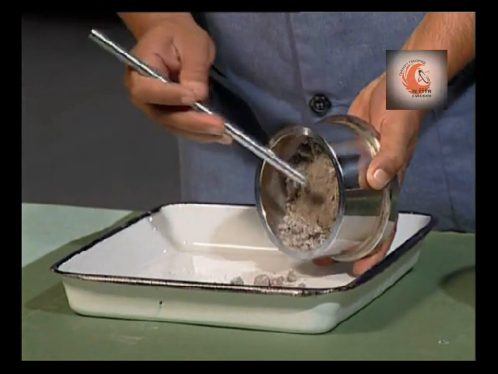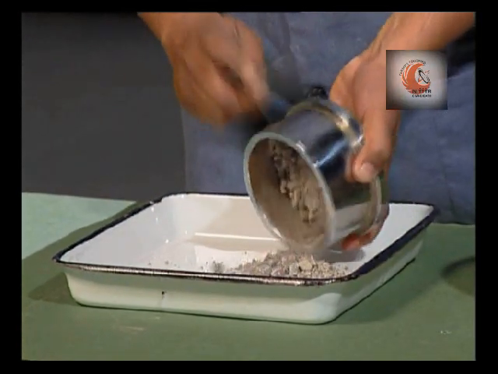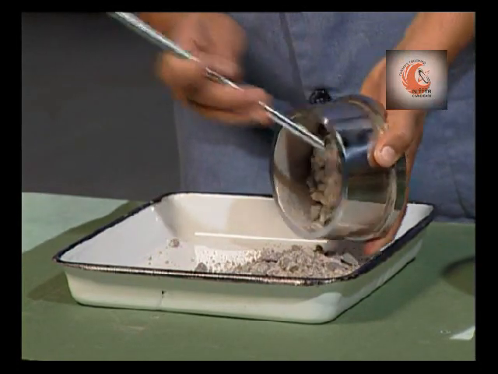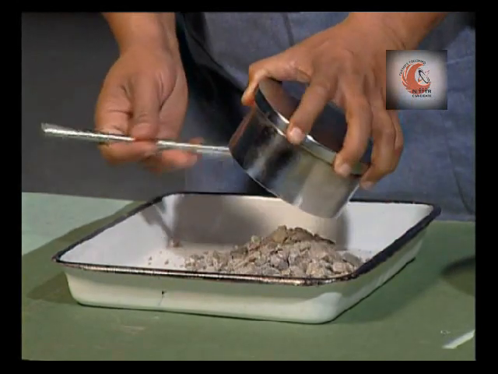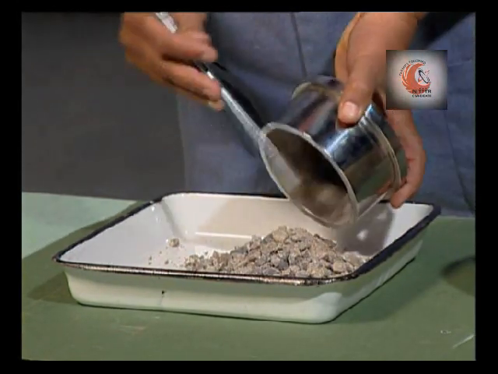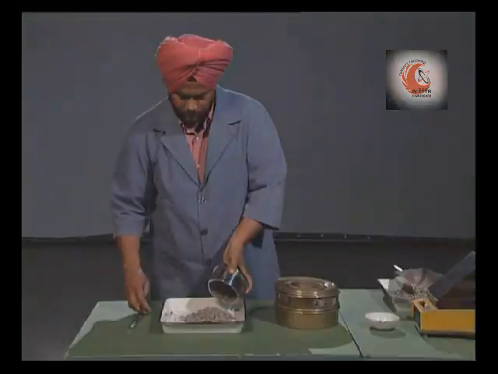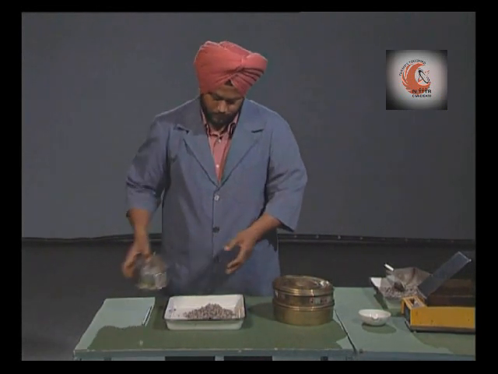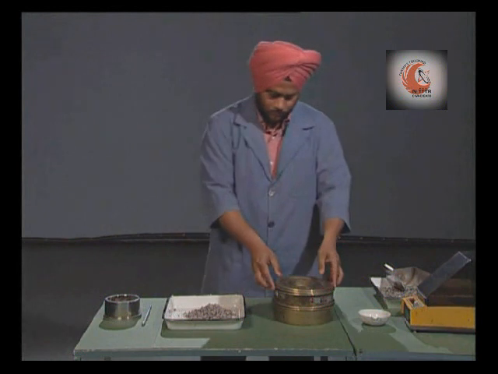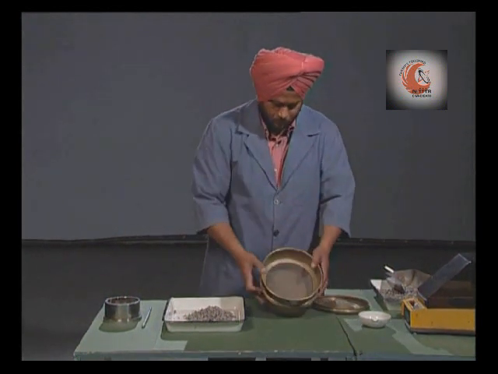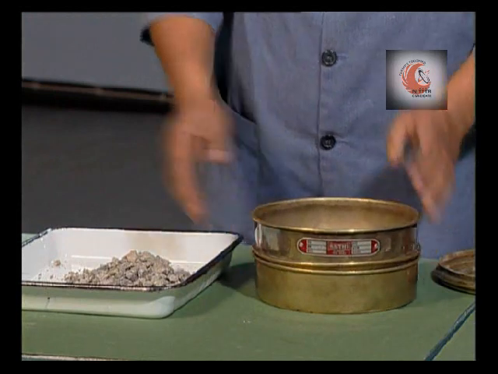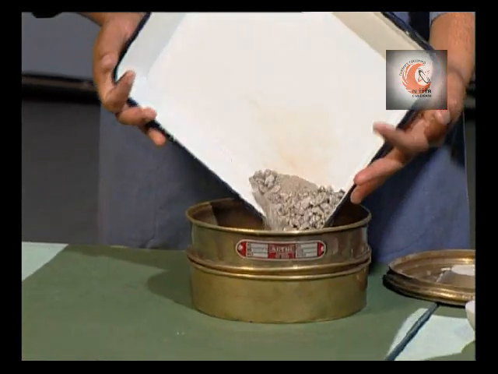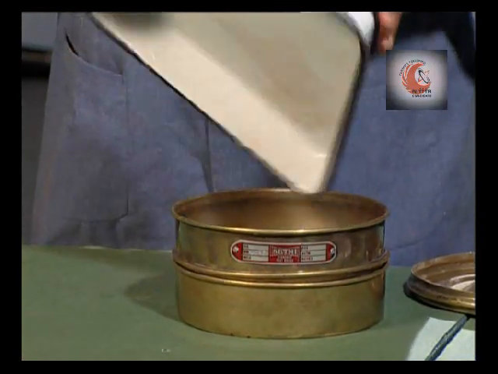Remove the crushed material from the cup. Pass the crushed material through 2.36 mm sieve.